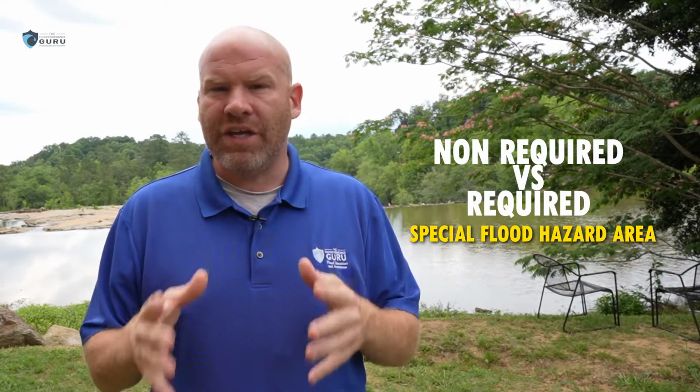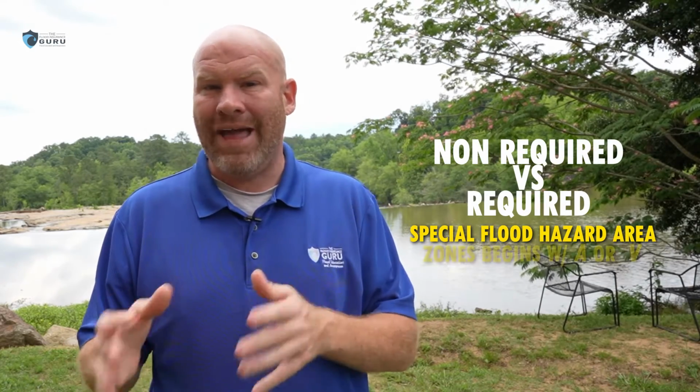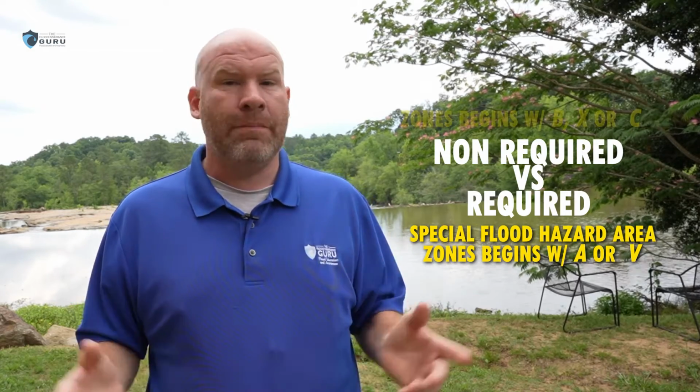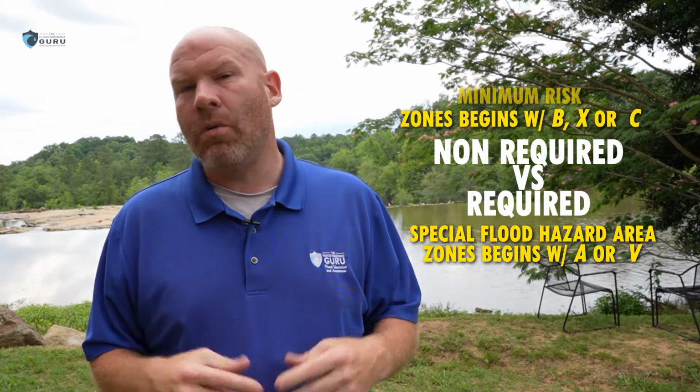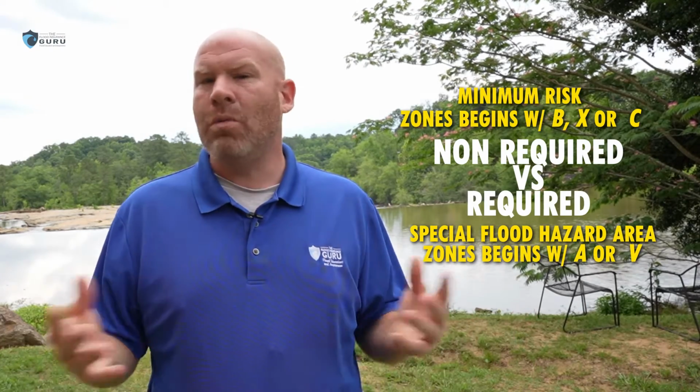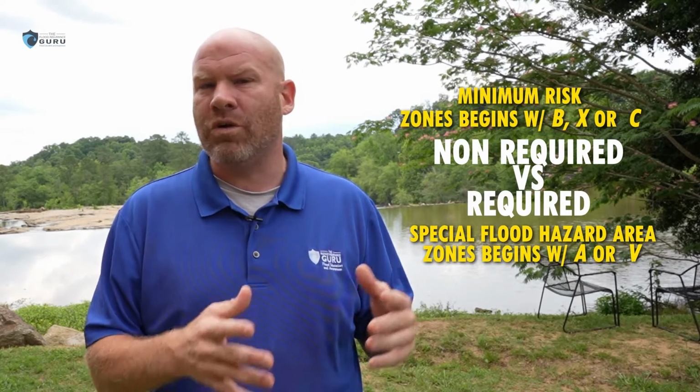So when you're looking at understanding flood zones, remember, anything that begins with A or V is generally going to require you to have flood insurance if you have a mortgage. If it's a B, X, or C, these are what's called minimum risk. They're not going to require you. Does that mean you don't need flood insurance on these? Absolutely not. Almost 30% of claims actually come out of areas where it's not required.